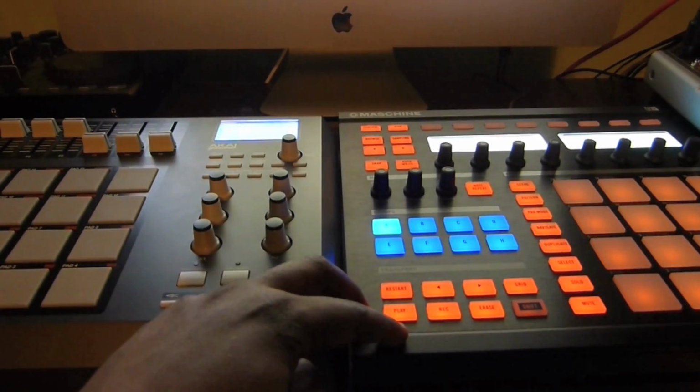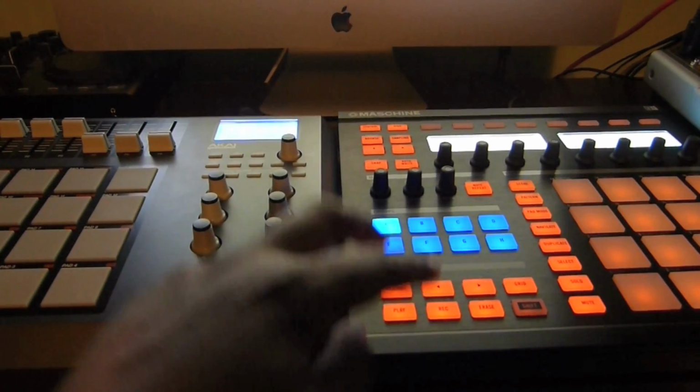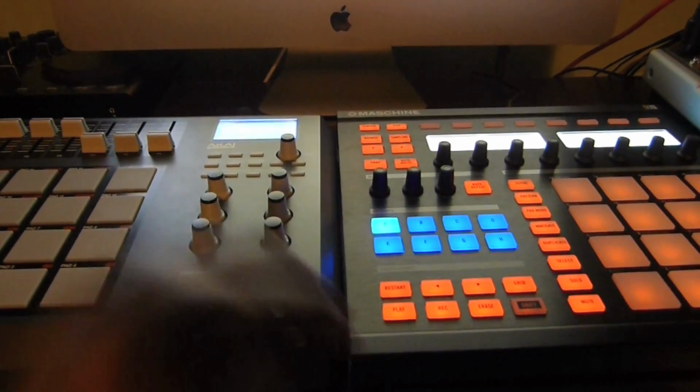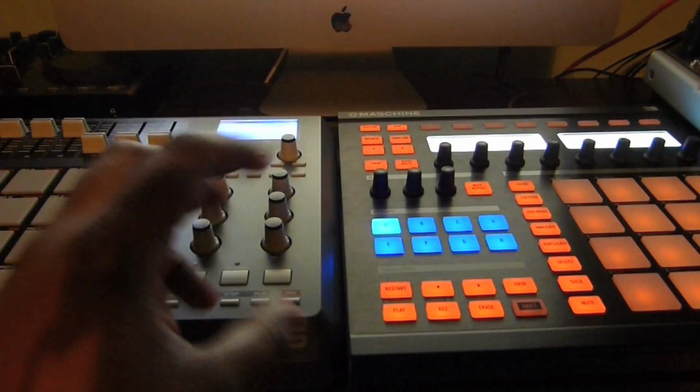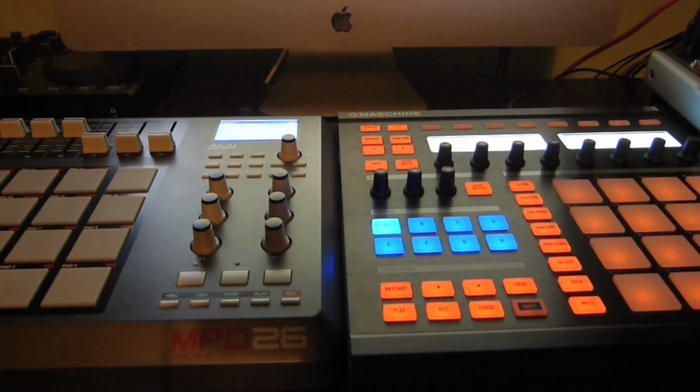Maschine, on the other hand, I think works best as a standalone device. It's easy to get into, so not really a huge learning curve is required to get straight into making some beats or finding your way around that hardware within minutes of use.